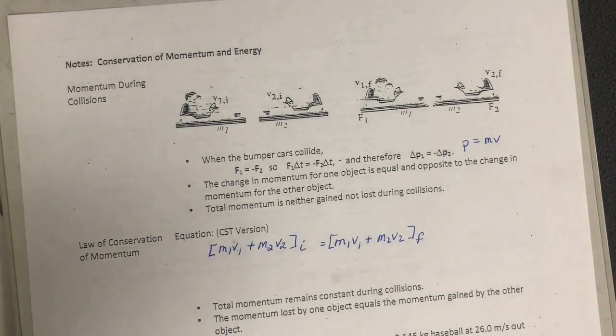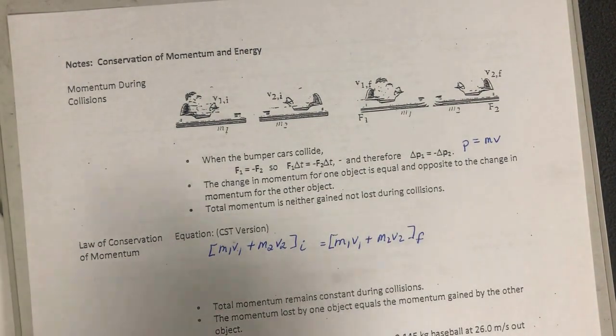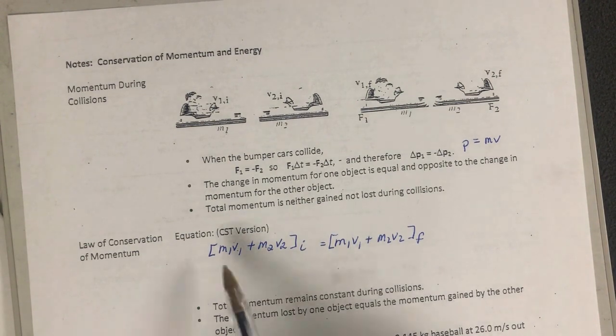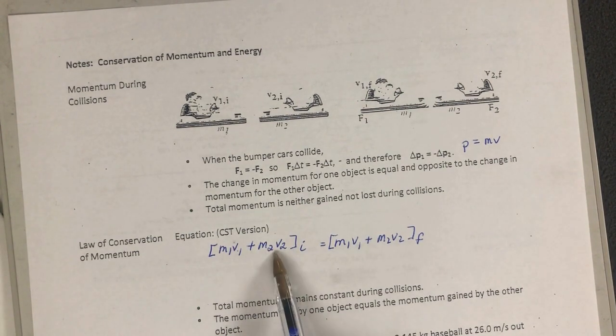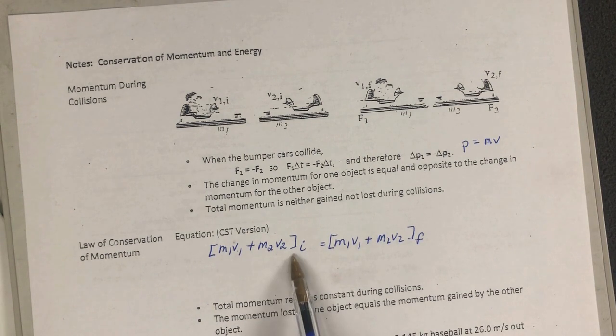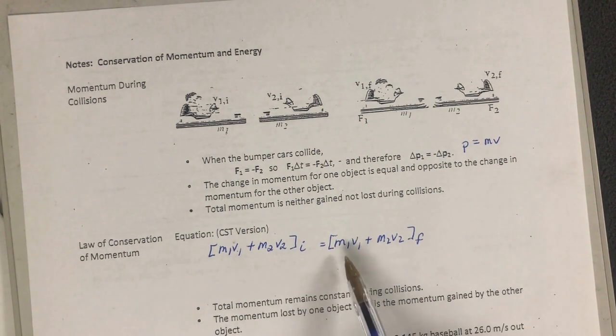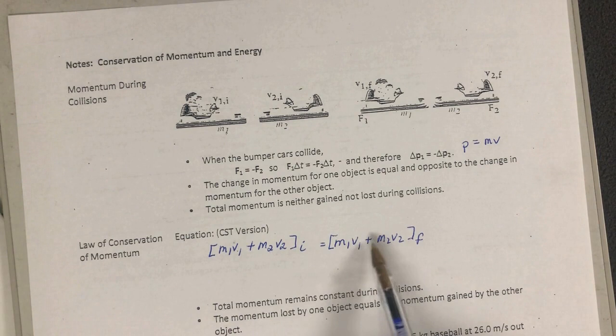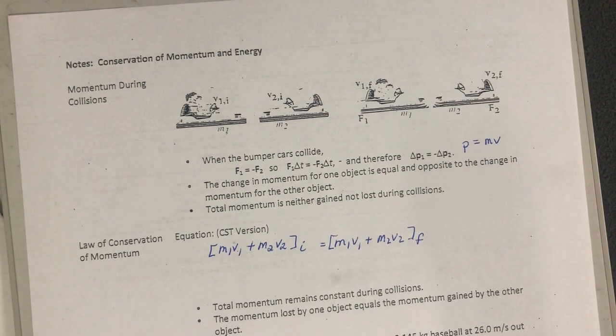All right, so the way that you're looking at this equation is it shows them moving separately. So we have momentum of the first object plus the momentum of the second object, the initial, that's before collision. After collision, momentum of the first object plus the momentum of the second object, okay, again, after the collision.